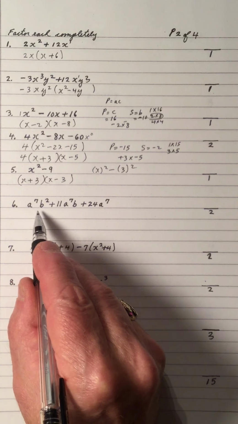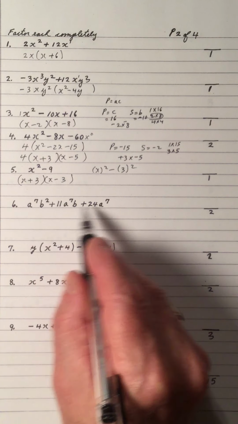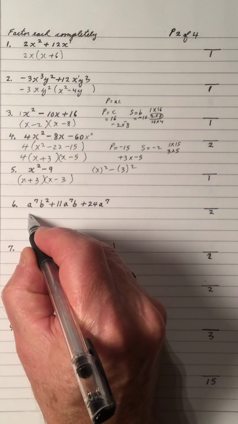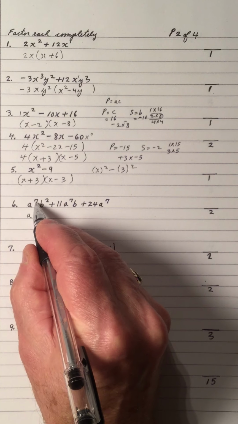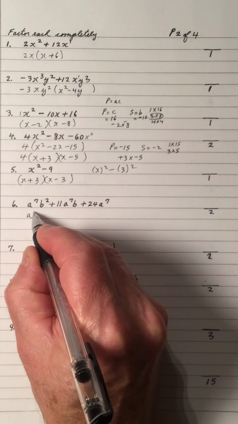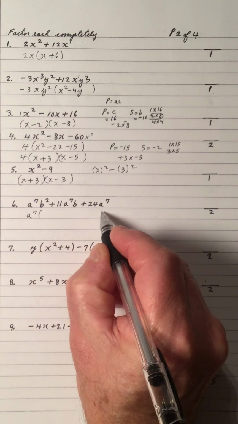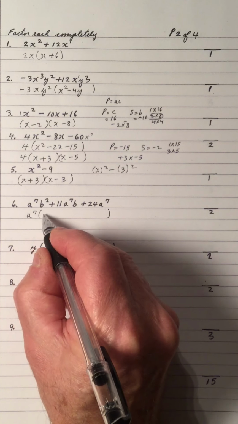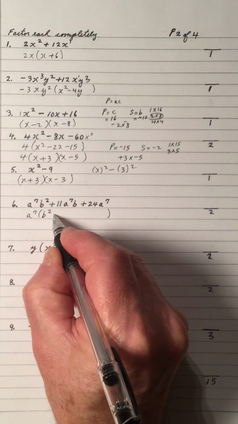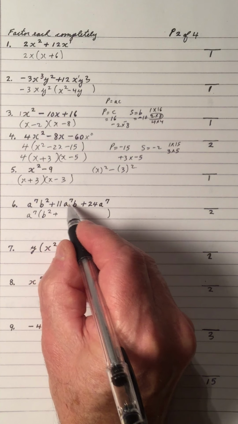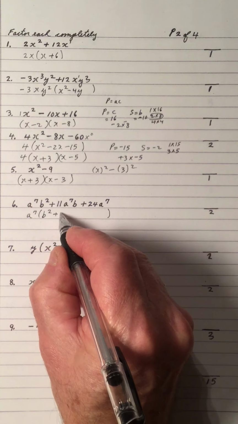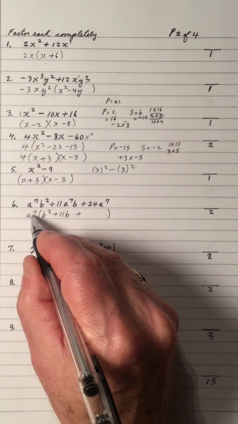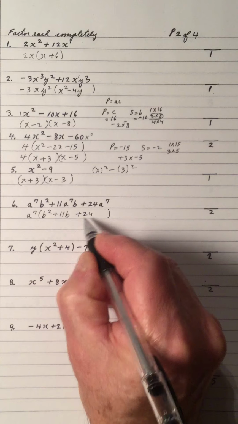And number 6 is C. Again, double variables, so we have an a in each term, so we take out an a. And the smallest exponent of a is a 7, so a to the 7 is the GCF. So a to the 7, b squared divided by a to the 7 is b squared. And 11, a to the 7b divided by a to the 7 is 11b. And 24, a to the 7 divided by a to the 7 is 24.